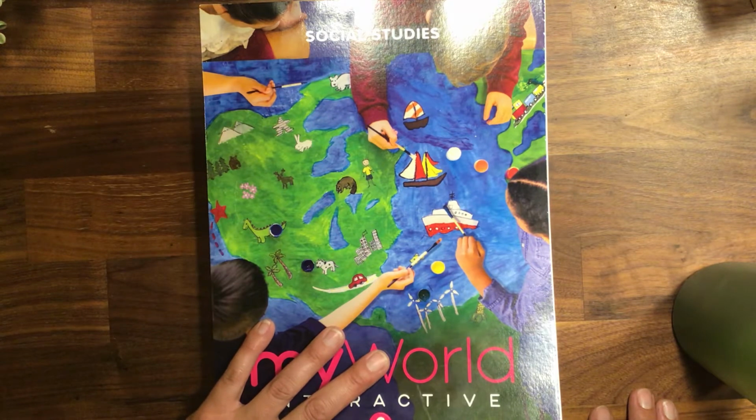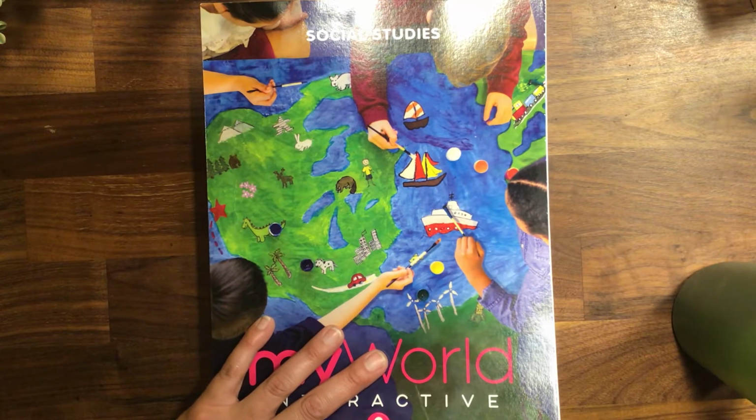Everyone got one of these books when you picked up your iPad, so you should have one. If for some reason you didn't get one, please send me a message or call the school and we'll make sure that you get one.